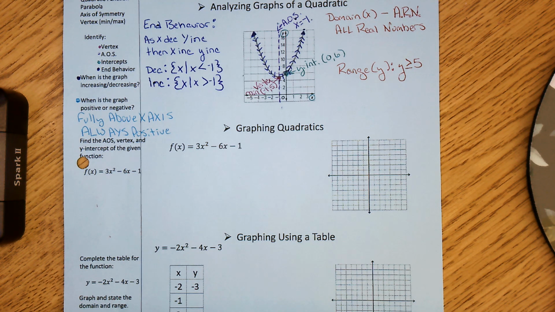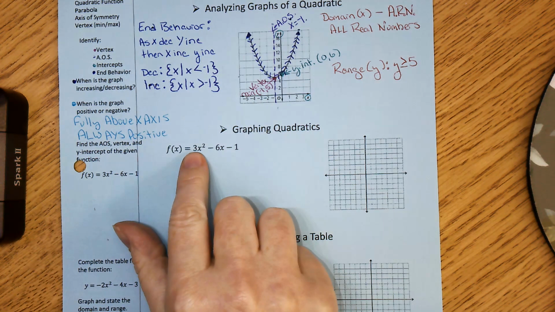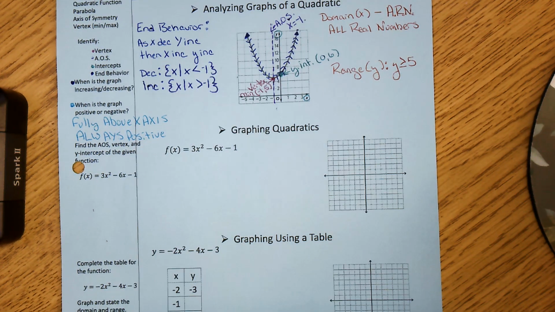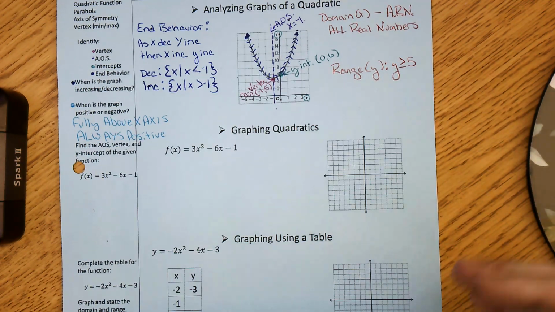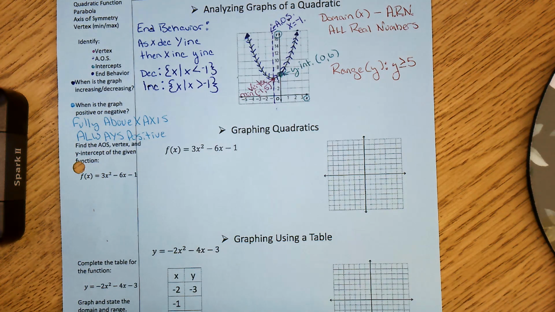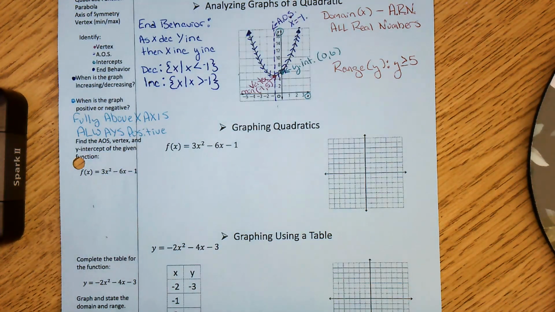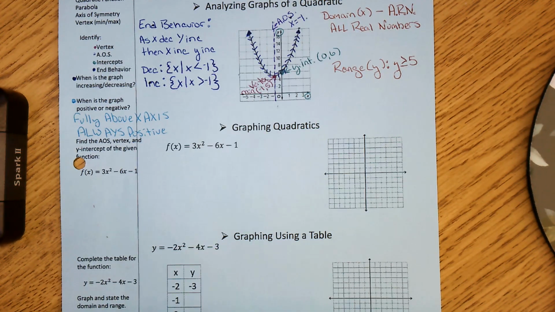But for Algebra 1, what they want you to do is be able to match the quadratic equation to a graph that they're going to give you. But in order to do that, you must be able to recognize some of the basic features. And so we're going to do some basic graphing just so we can get some recognition of those basic features.